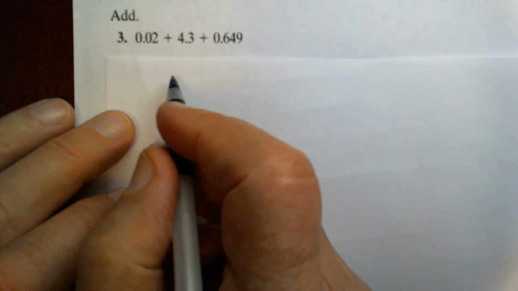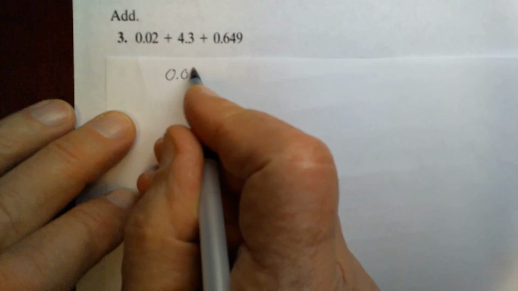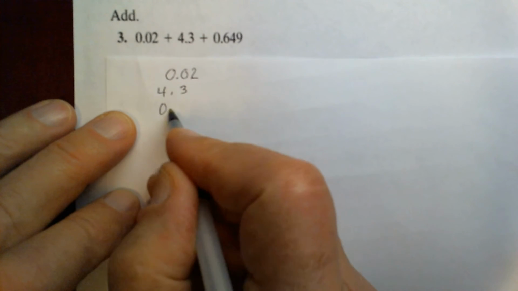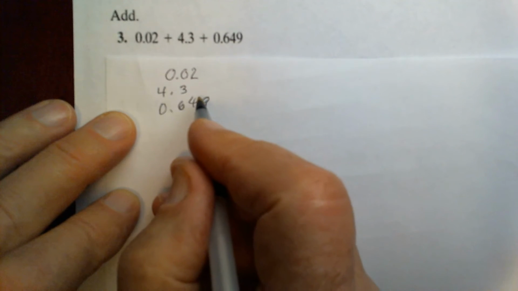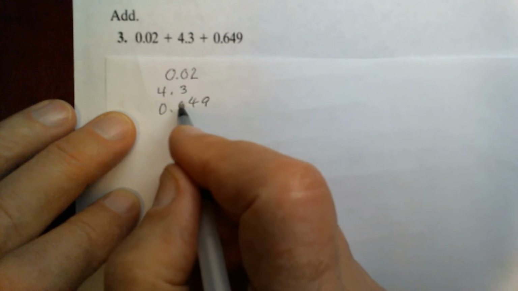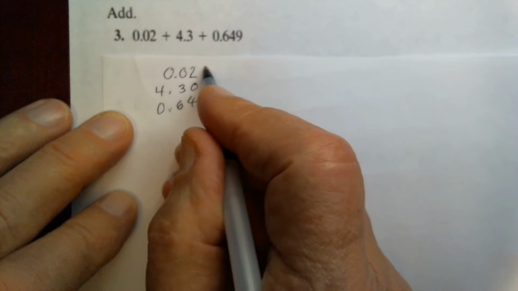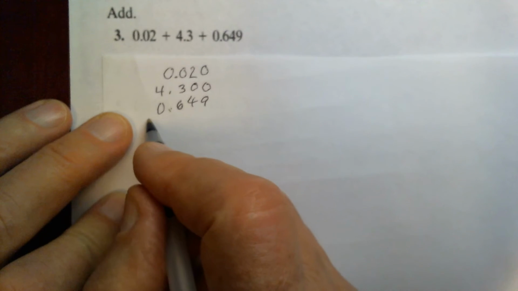For exercise 3, we have 3 addends, and so let's align this in a vertical format. 0.02 plus 4.3 plus 0.649. And again, to have the same number of decimals, we add 2 zeros here, and we add 1 zero here. So we have 3 decimals for each of the addends.